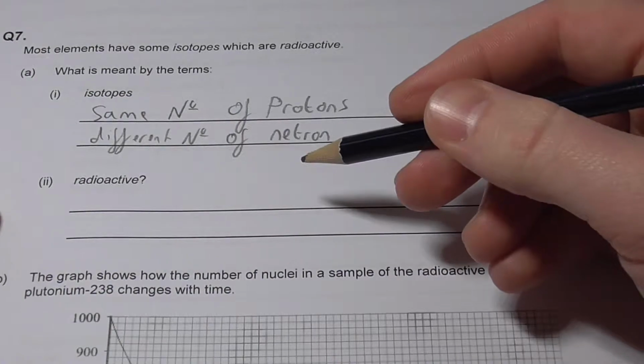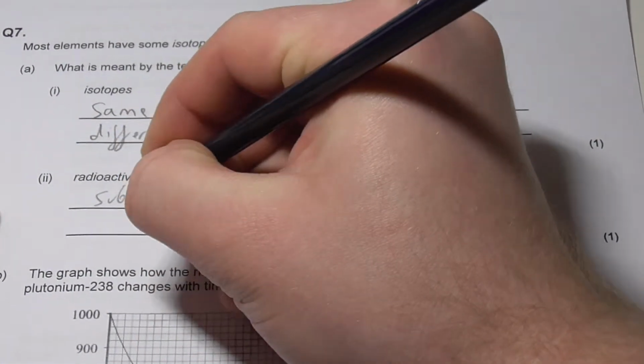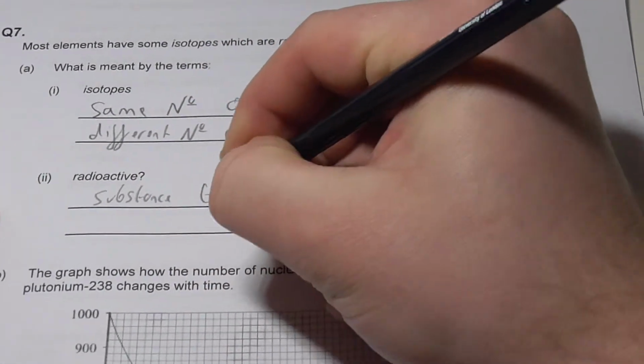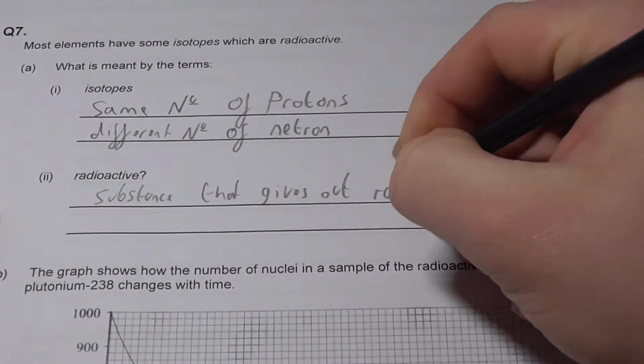If something's radioactive, well, it's a substance that gives out radiation.